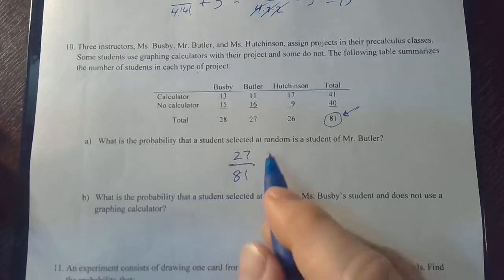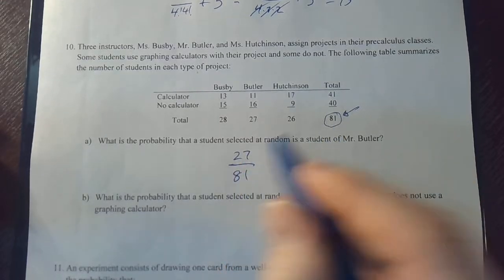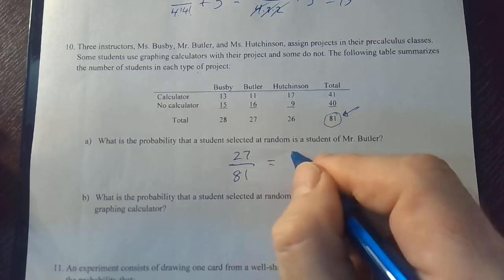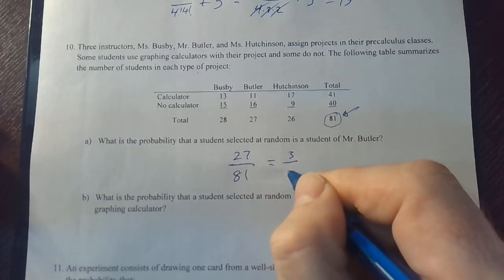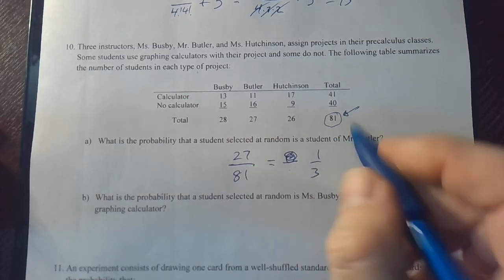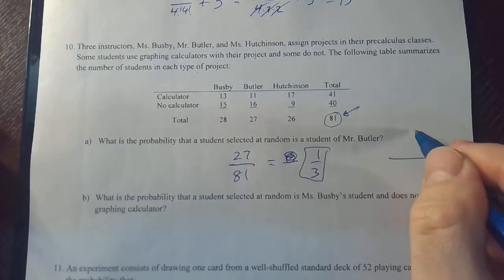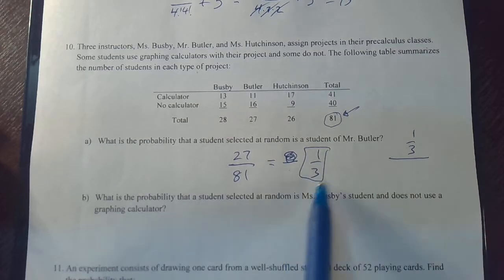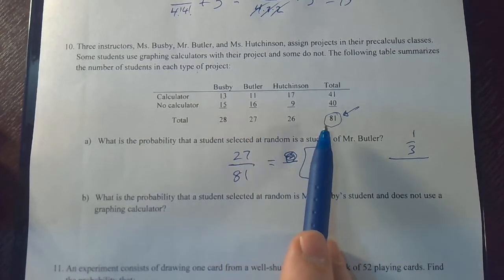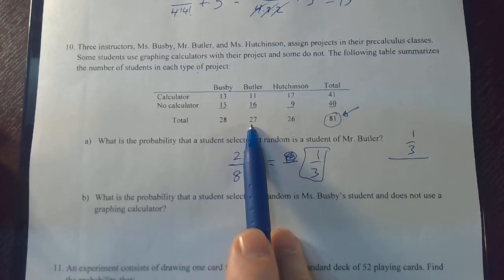And you could leave your answer like this. Notice that 3 goes into both of those numbers. Actually, 9 goes into both of those numbers. Actually, 27 goes into both of those numbers. So 1/3. The probability is 1/3. Basically, that's saying that 1/3 of the 81 students are students of Mr. Butler.